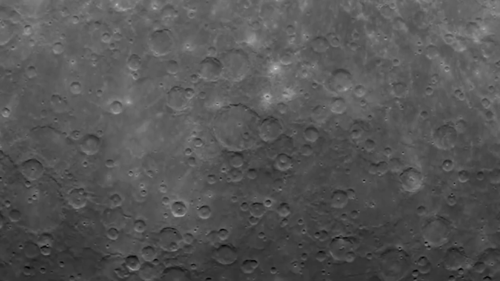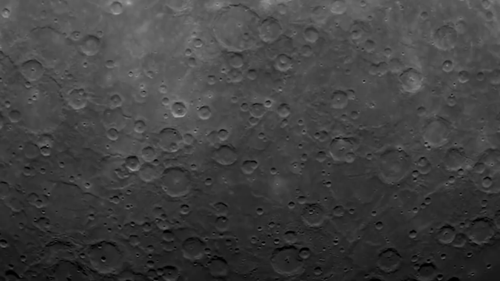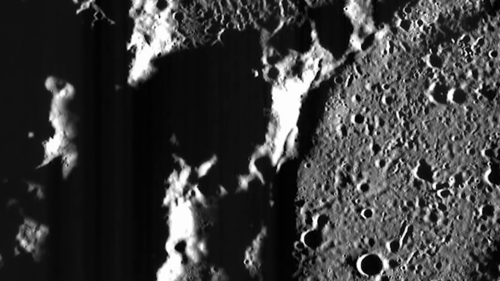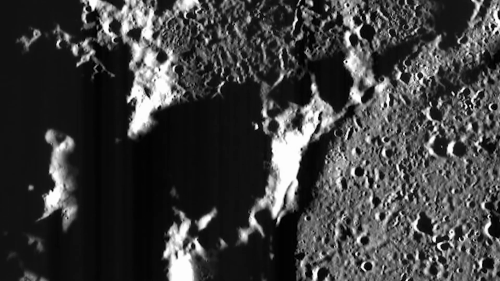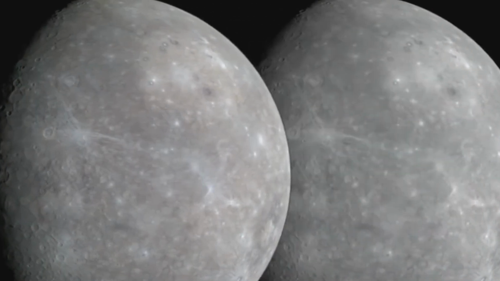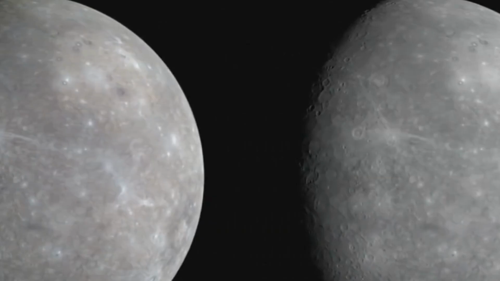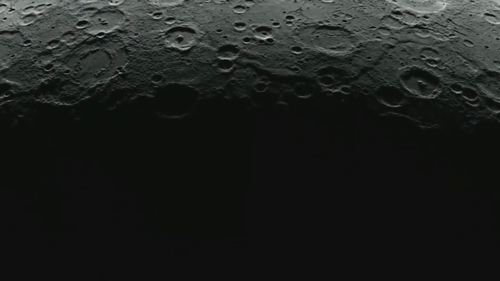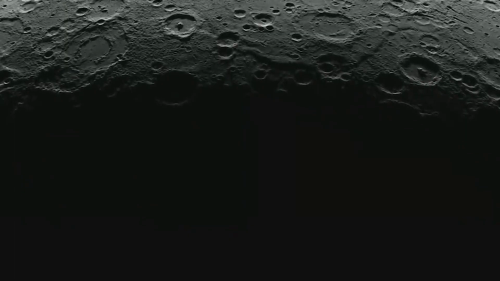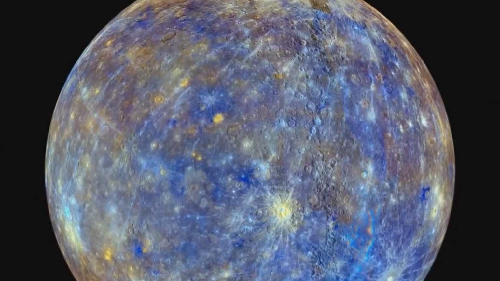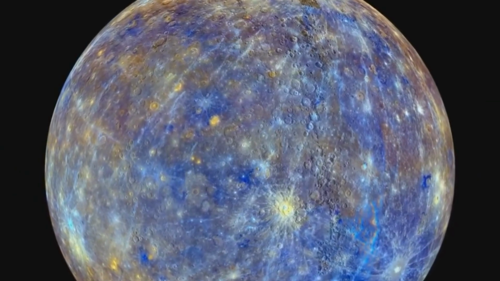To put this into perspective, consider two of the largest moons in the solar system, Ganymede, orbiting Jupiter, and Titan, orbiting Saturn. Both of these moons are actually larger than Mercury in size. Yet despite their greater dimensions, they contain far less mass, highlighting just how dense and compact Mercury truly is.